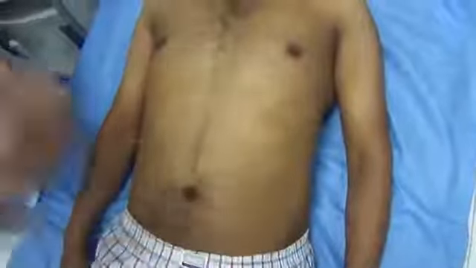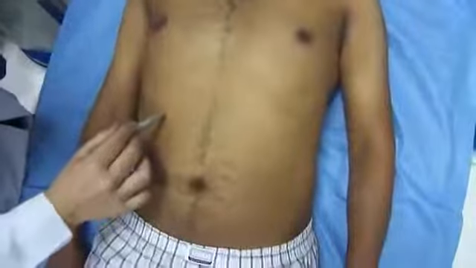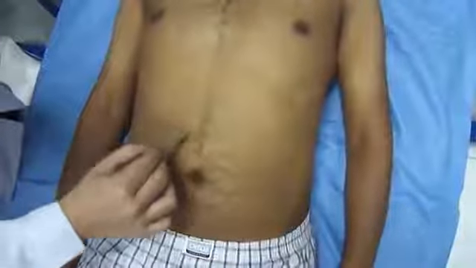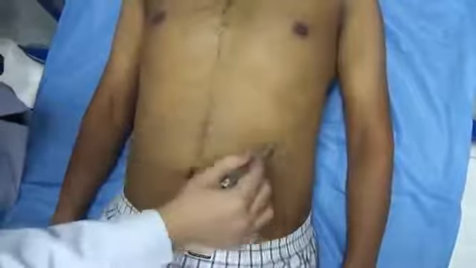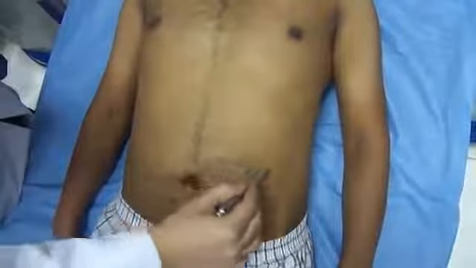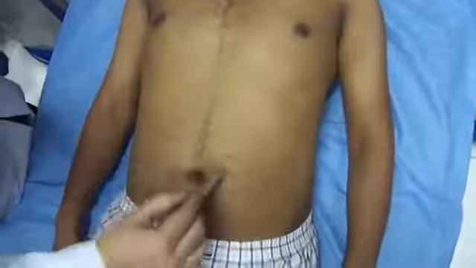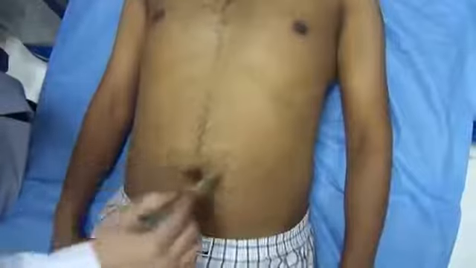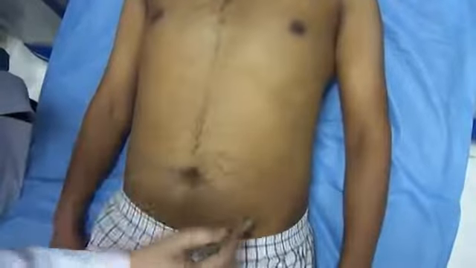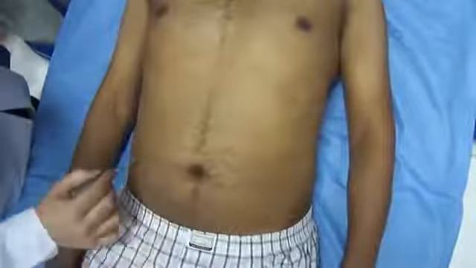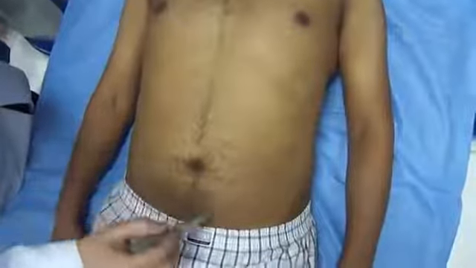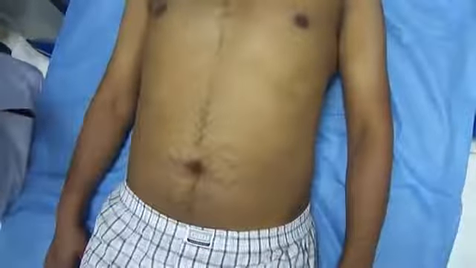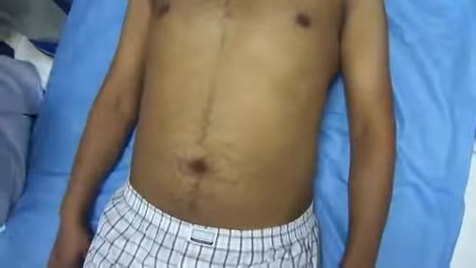So the resultant 9 regions are right hypochondrium, epigastrium, here, left hypochondrium, here is the umbilical region, right flank, left iliac fossa, right iliac fossa, and here is the suprapubic area.